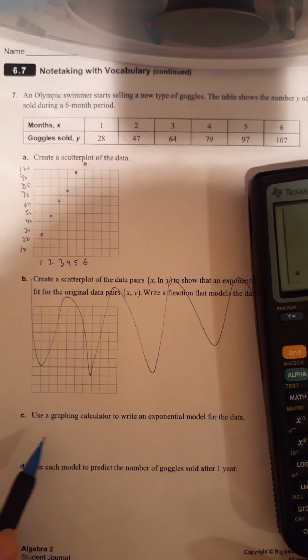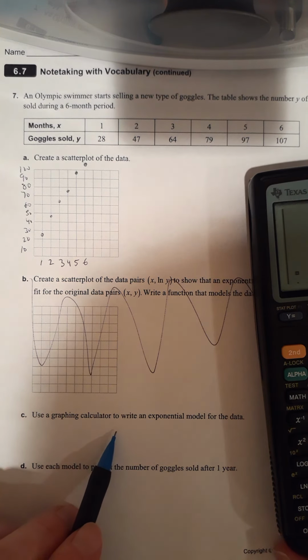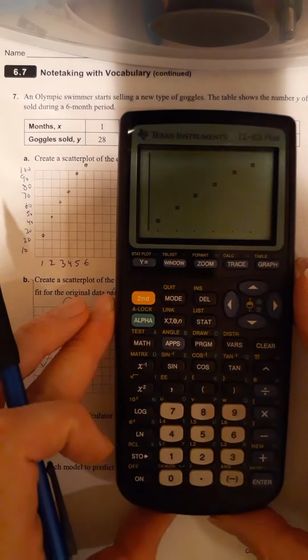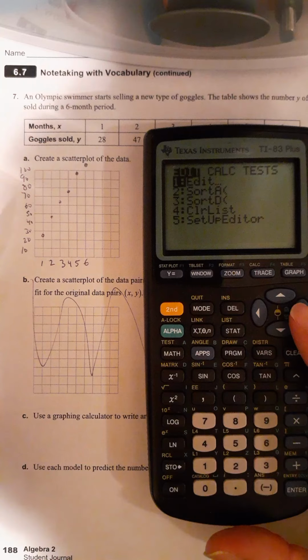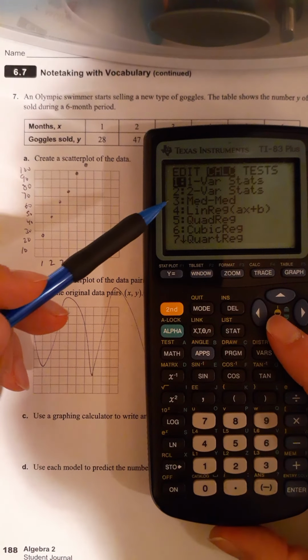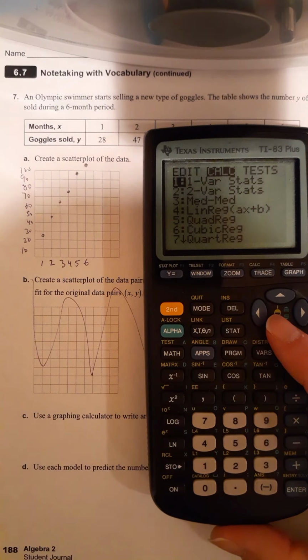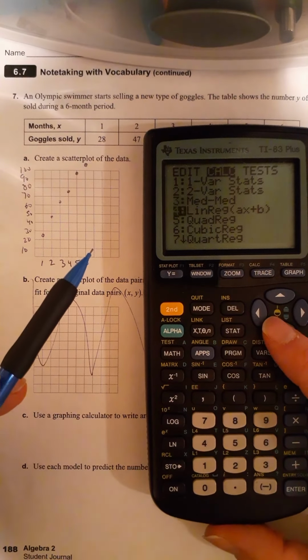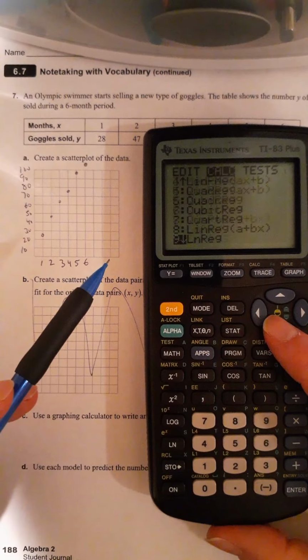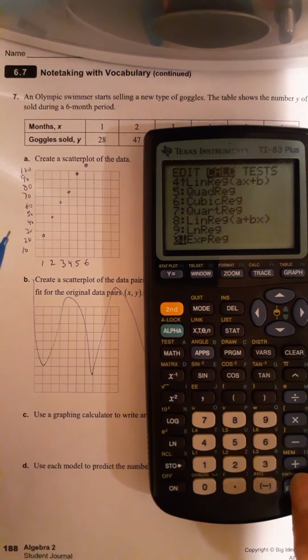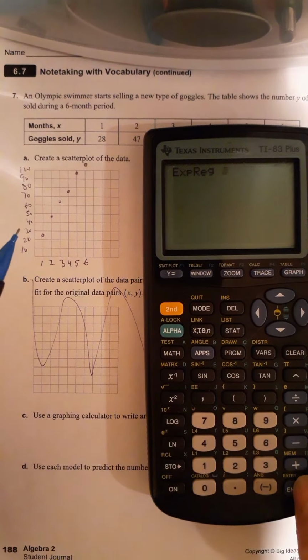Now it says to use a graphing calculator for part C to write an exponential model for the data. So now we're going to go to stats. We're going to go to calculate. And remember, we would do like linear regression, quadratic regression. We were doing that a couple months ago. So now we want exponential regression. So we're going to have to go down a ways. There it is. Number 10, exponential regression. And I'll hit enter again.